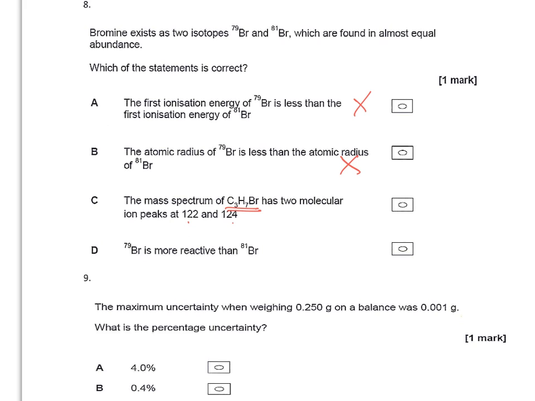So you would expect 2 peaks in the mass spec. So that one should be the one that's right, but let's just check the bottom one. 79 bromine is more reactive than 81 bromine. Well, they've both got the same electron configuration, so the reactivity will be identical. So that one's wrong.